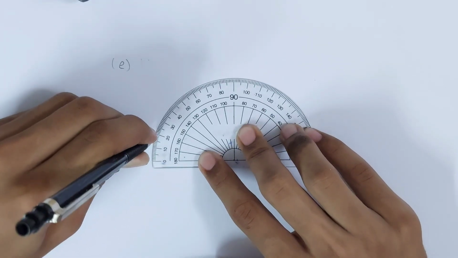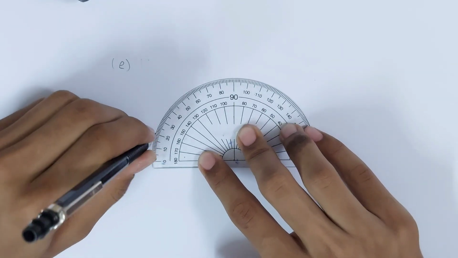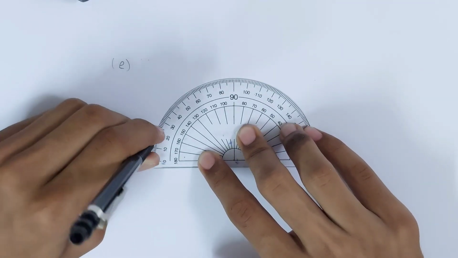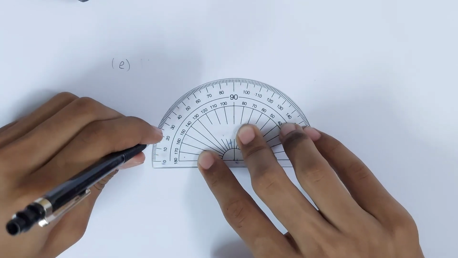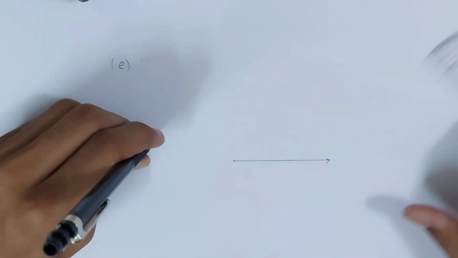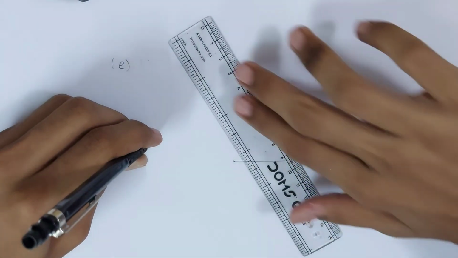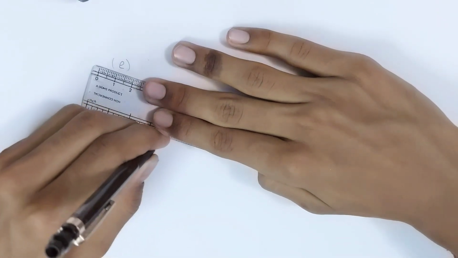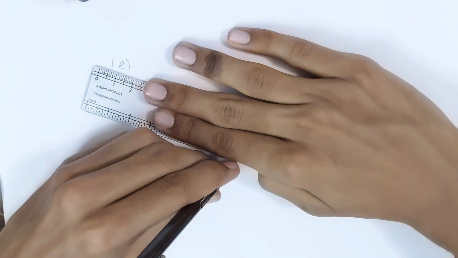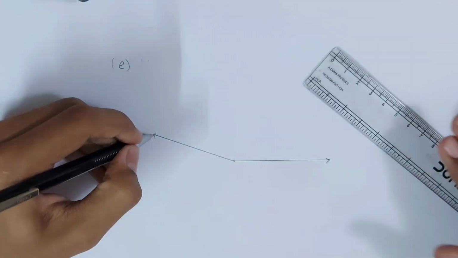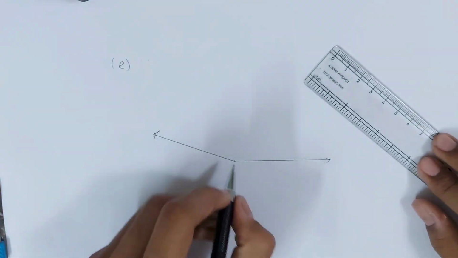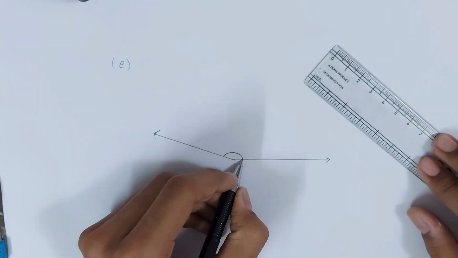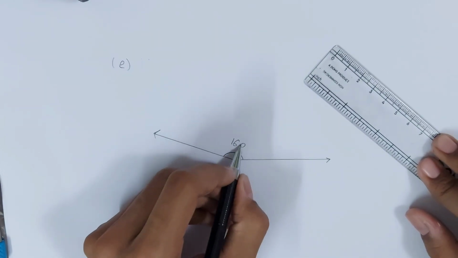Okay, there might be a very minute error here in this video, because since I'm making it, it's a bit slanted, so I can't see this carefully, but you should not make any errors. You should be very careful with your readings. Even 1 degree will change the answer and you might become wrong. And now join the two here, right, just like that. And this is of 160 degrees, right?